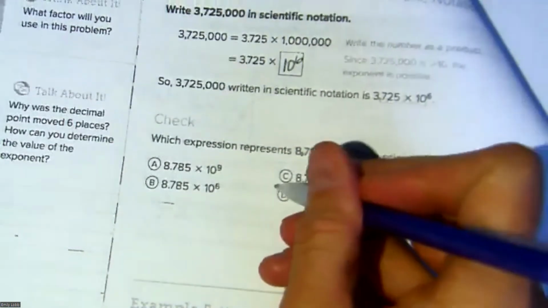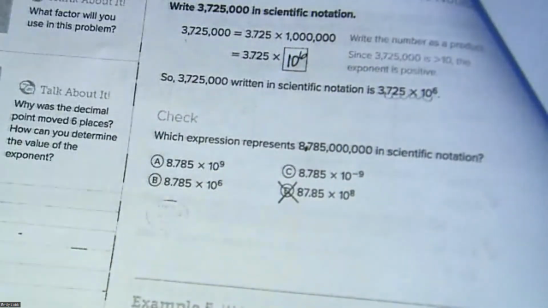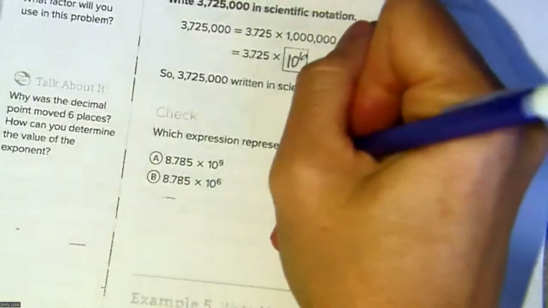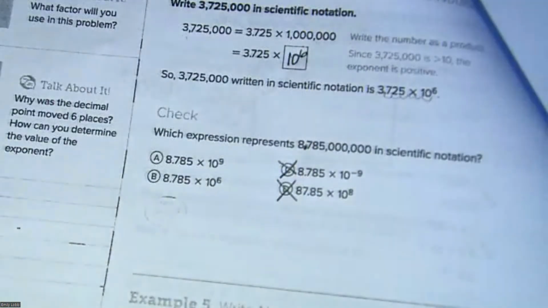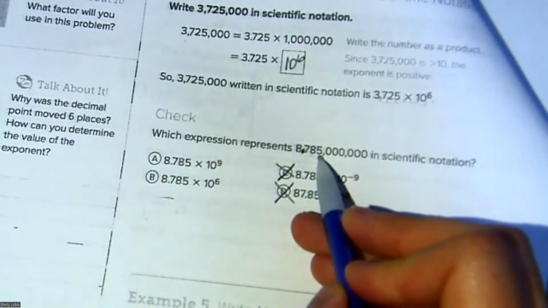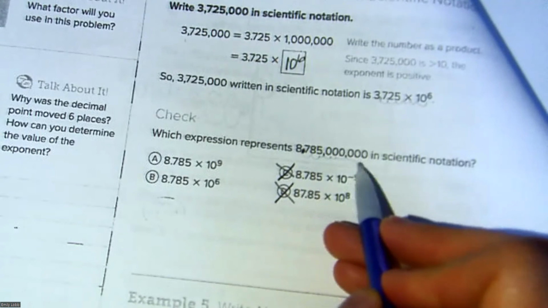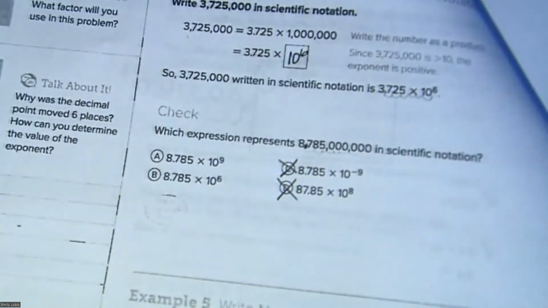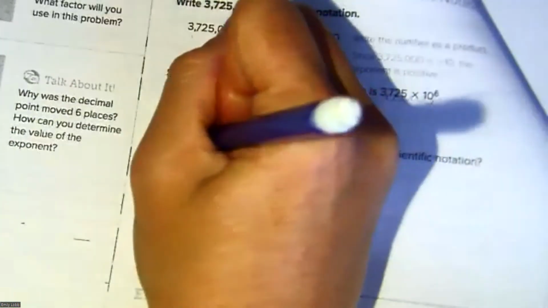So it cannot be letter D. Is our exponent going to be positive or negative? Positive, because this number is bigger than 10. So it can't be letter C. We're checking between A and B. Well, how many times do we have to move this? 1, 2, 3, 4, 5, 6, 7, 8, 9. Is it A or B? A.